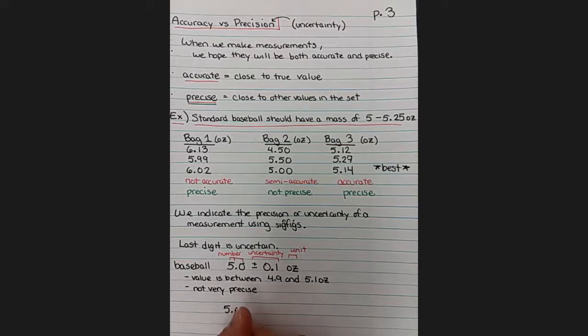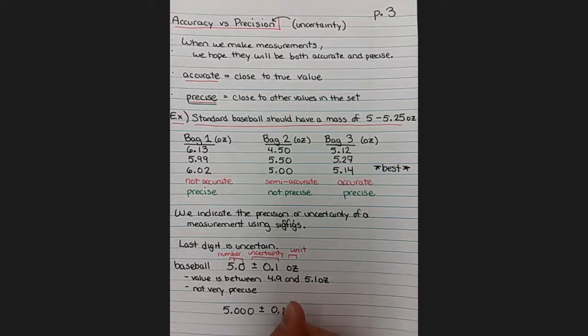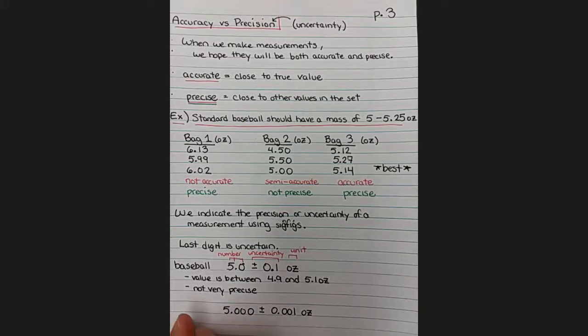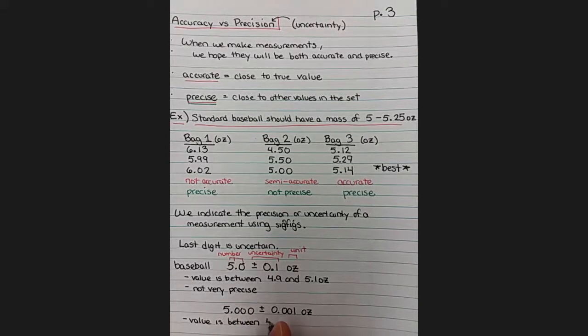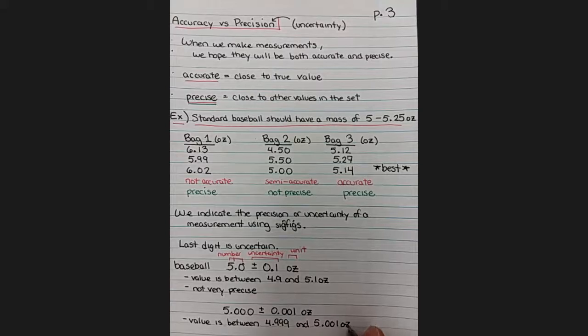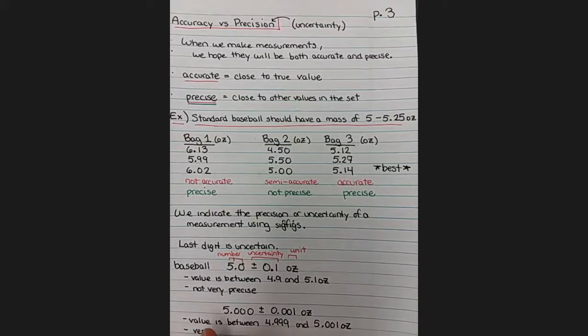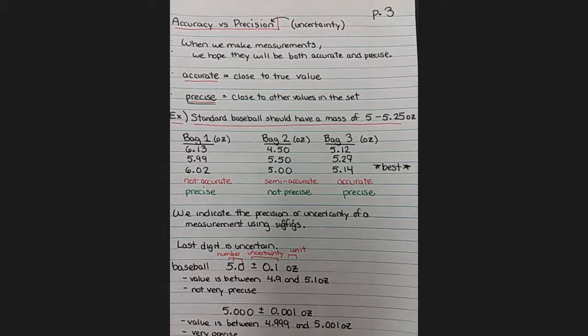Let's say that we had a different scale and this scale was more precise. It measured 5.000 plus or minus 0.001 ounces for that bag of baseballs. On this scale, we can say that the true value of the baseballs is between 4.999 and 5.001 ounces. So this one is very precise compared to the last one, because this one has 4 digits included in the answer, and the 4th digit is the one we're uncertain about.